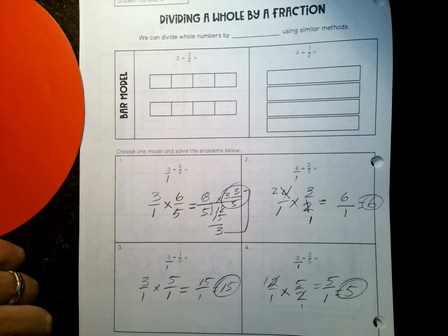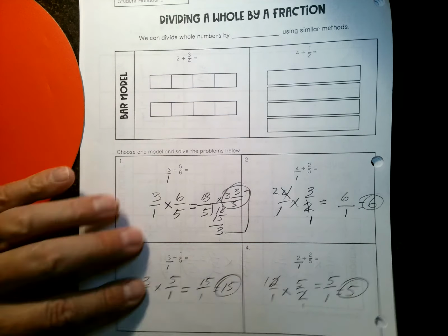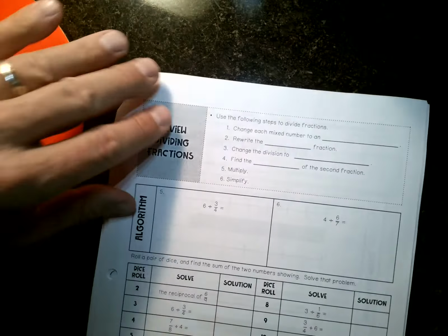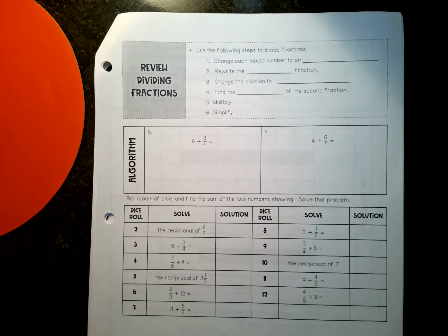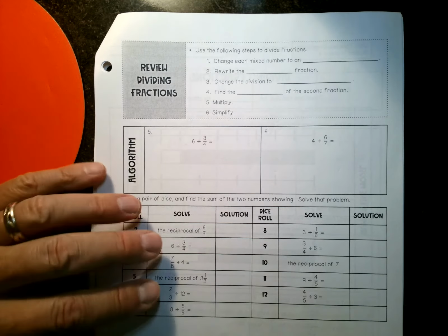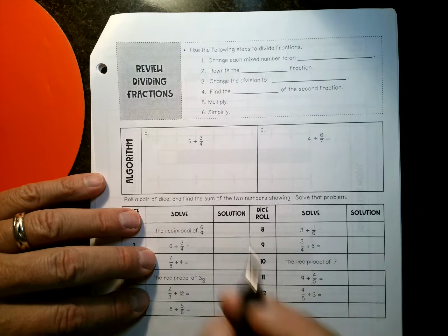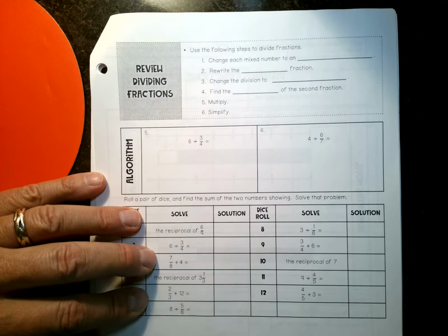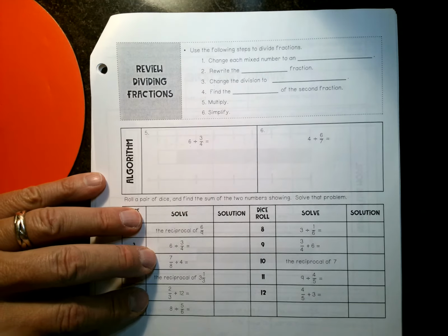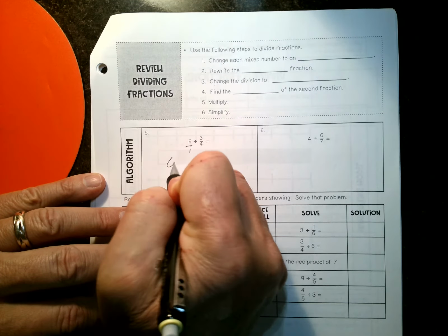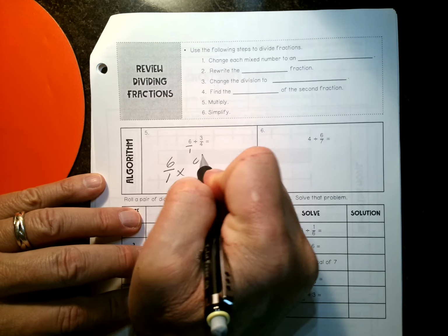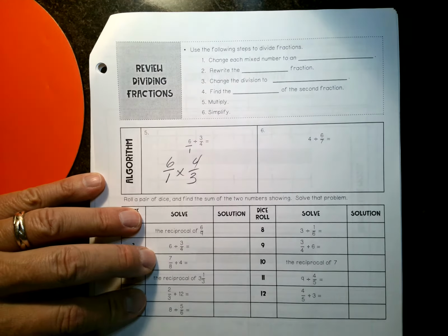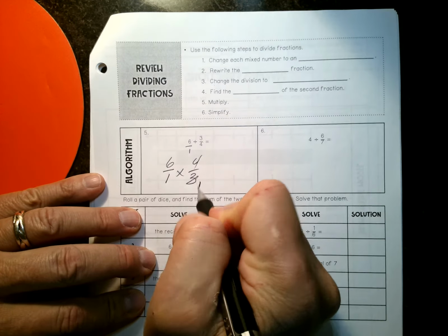So again, more of the same. We always change the sign to multiplication and we flip the second fraction. Let's take a look at a couple problems back here, and then that will be it. Okay, so 6 1/4 divided by 3/4. Put it over 1 and rewrite. Change the sign and reciprocate. Factor out a 3.